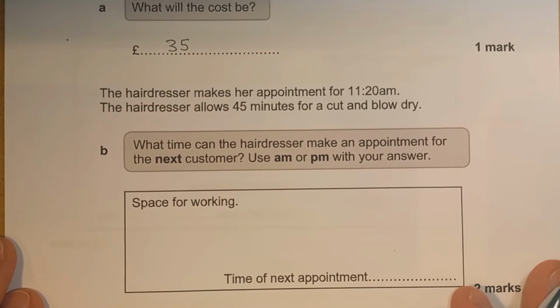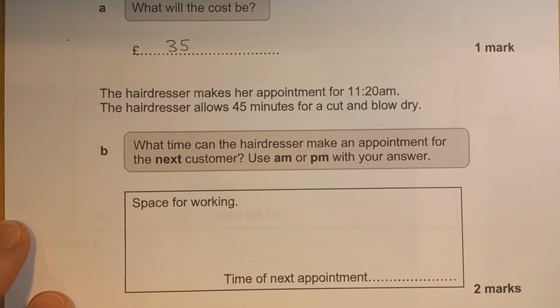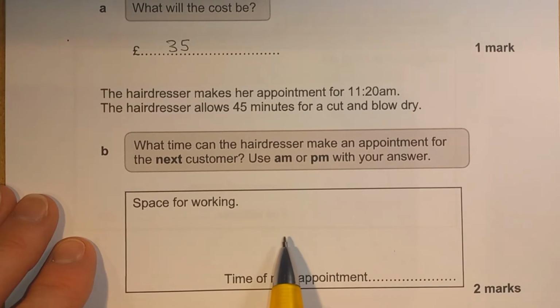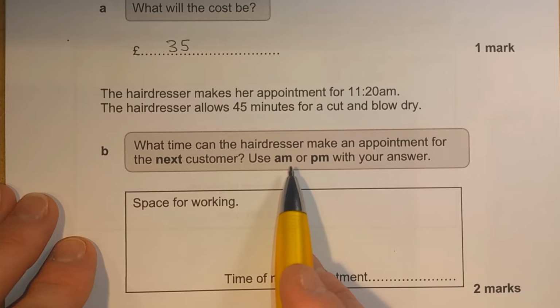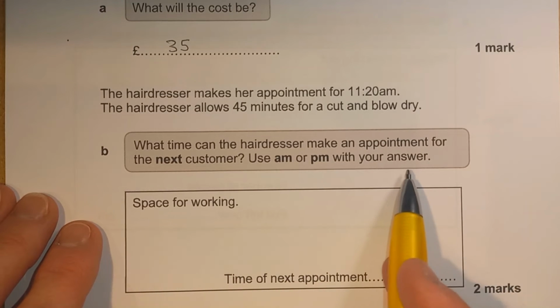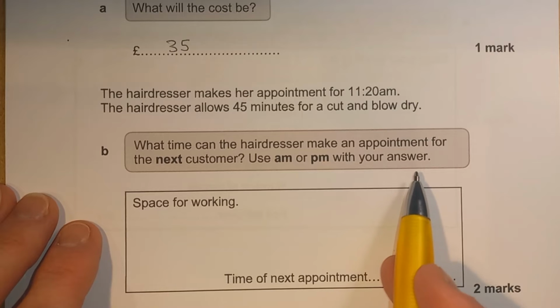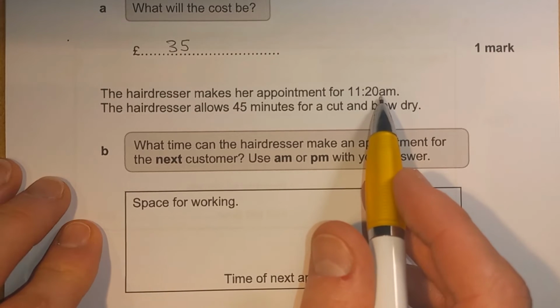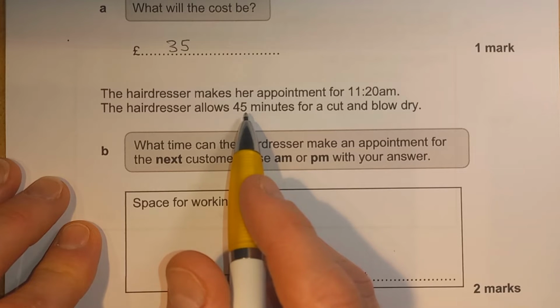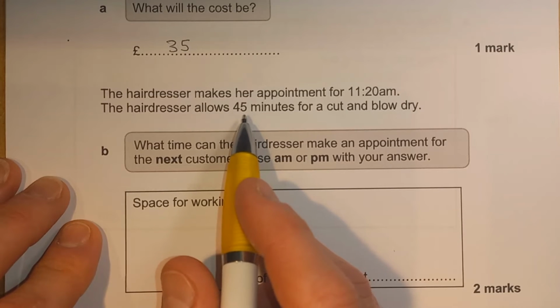And for part B, we're given extra information. The hairdresser makes her appointment for 11:20 a.m. The hairdresser allows 45 minutes for a cut and blow dry. What time can the hairdresser make an appointment for the next customer? Use AM or PM with your answer. So in other words, we want to know if he starts at 11:20 and it takes 45 minutes, what time will it be when he's finished?